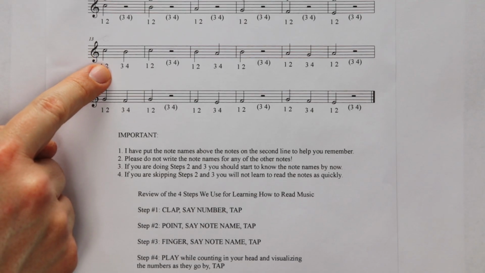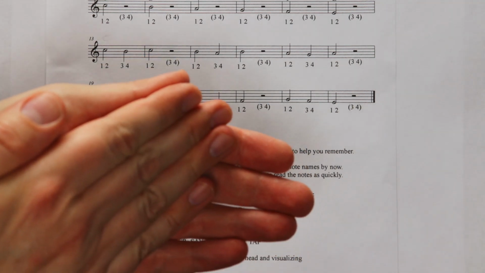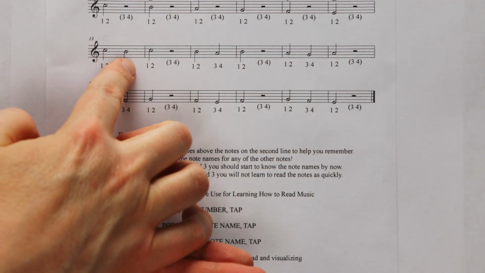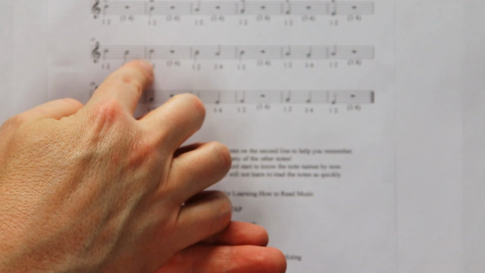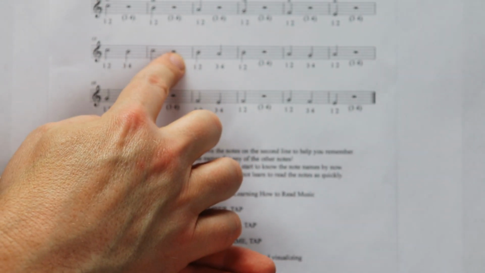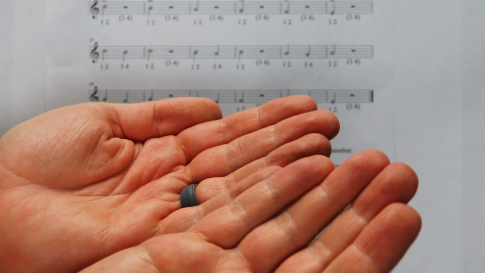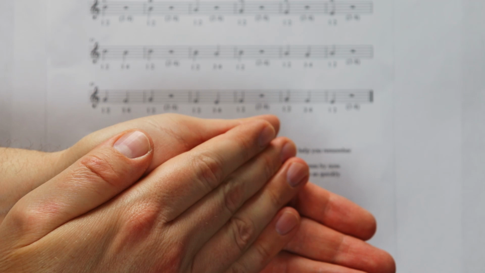I'm going to clap this half note. It's going to go 1, 2, and then the next half note goes 3, 4, and then this one goes 1, 2, and this half rest goes 3, 4. And this half note goes 1, 2.